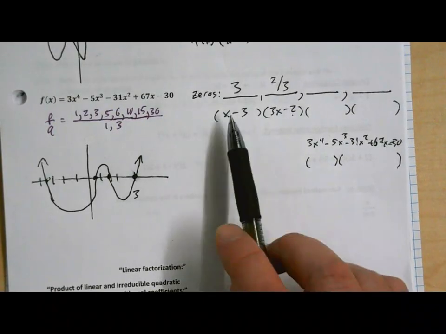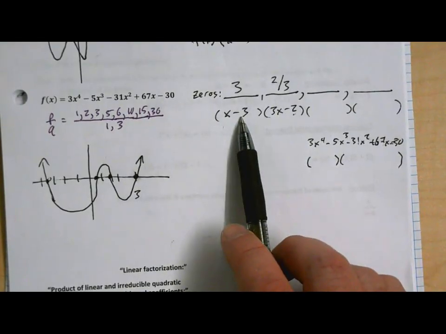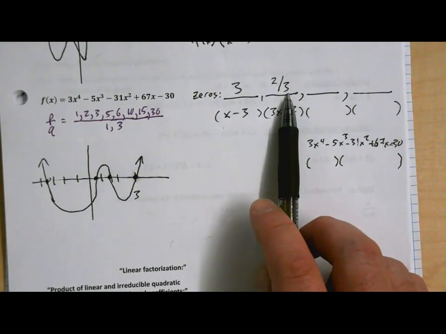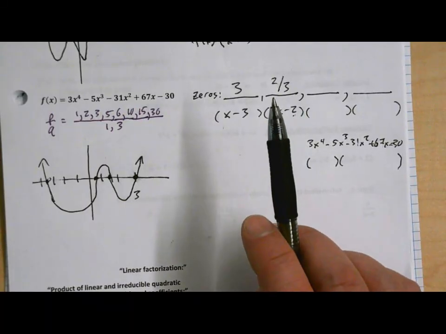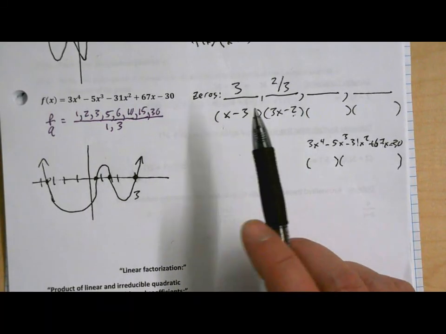Which one would you like to do? The one that's going to have the whole number in the box, or the one that's got the fraction in the box? Which would you rather do first? Whole number. Let's do the easy stuff first. Always pick the easy stuff first.